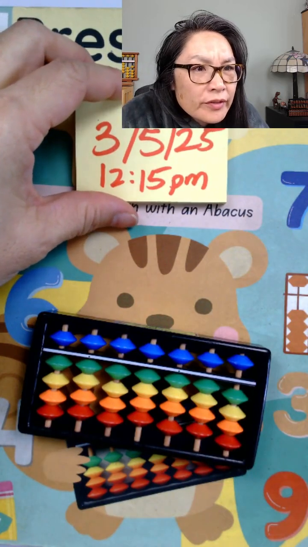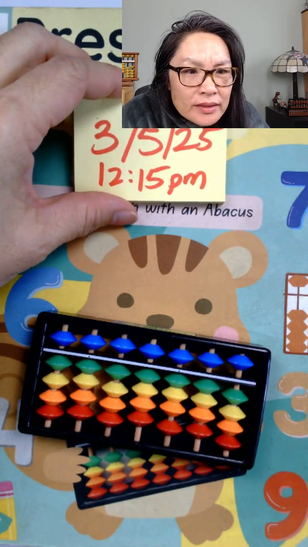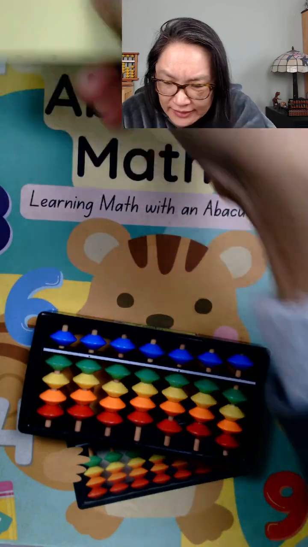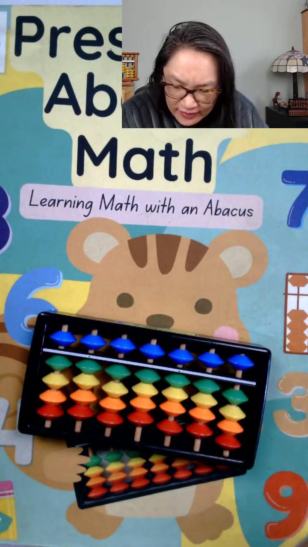We're going to do it. I won't have a lot of time, but it is what it is. So this is it today. Today is the day, just in case something happens.